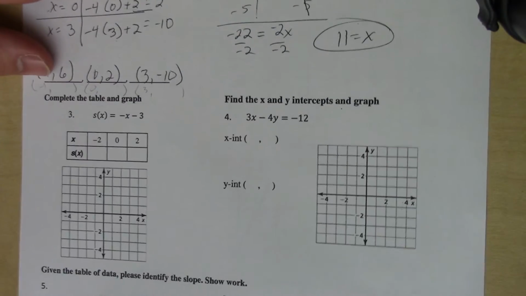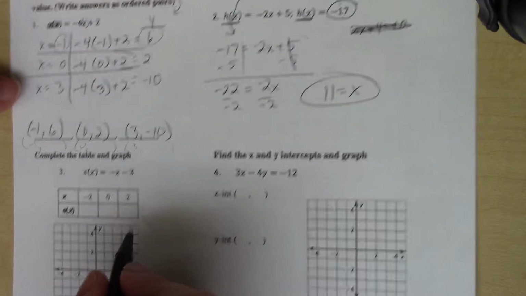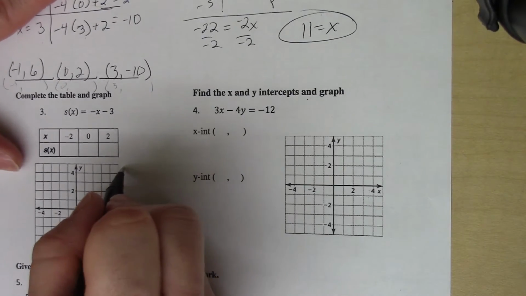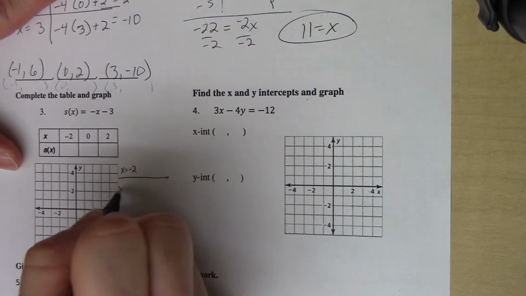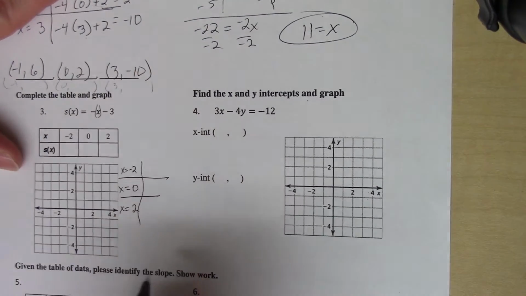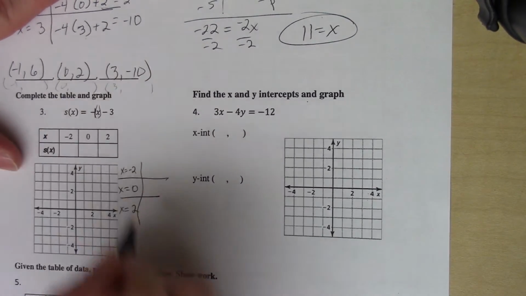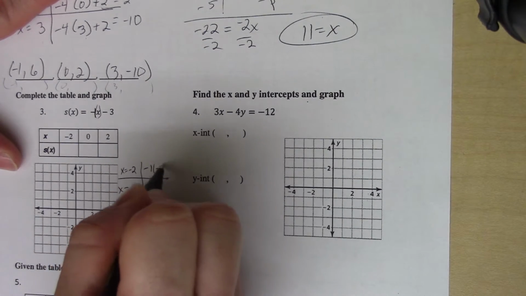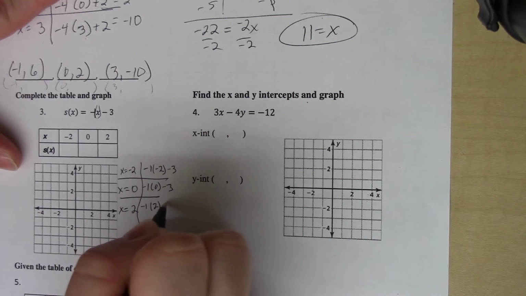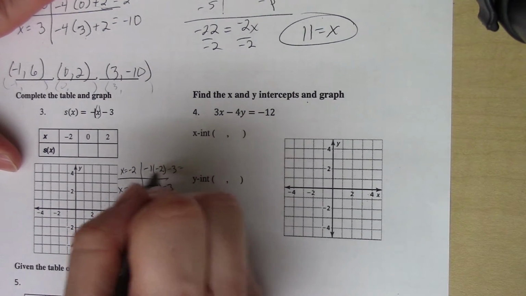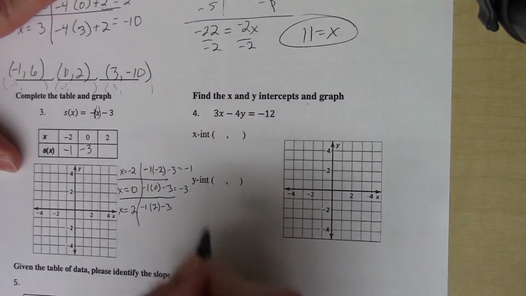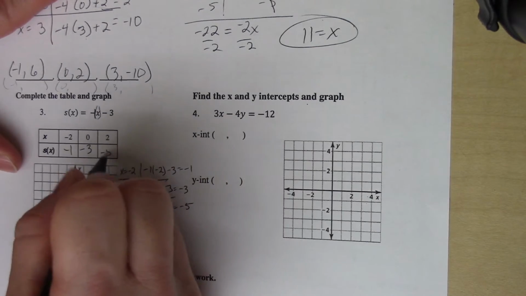All right, let's go down to the next problem. Number 3 is really just like number 1. I'm going to set up the same thing, but using -2, 0, and +2. So x equals -2, x equals 0, and x equals 2. I'm going to plug it in again where there's an x. So maybe I think of this as -1 times -2 minus 3, -1 times 0 minus 3, and -1 times 2 minus 3. On the first one I get -1, so that goes here. The next I get -3, and the next I get -5.